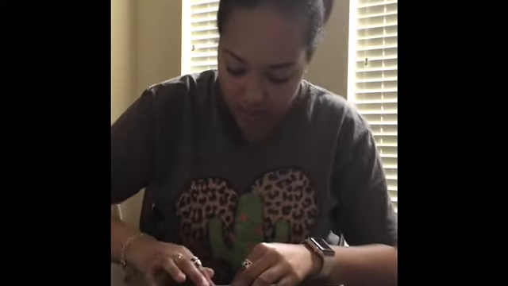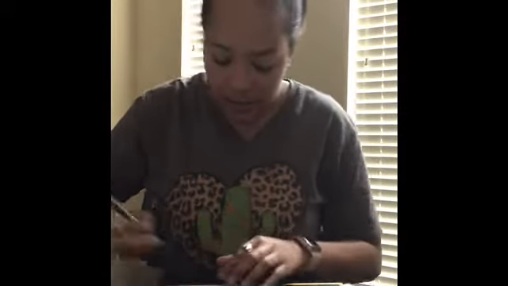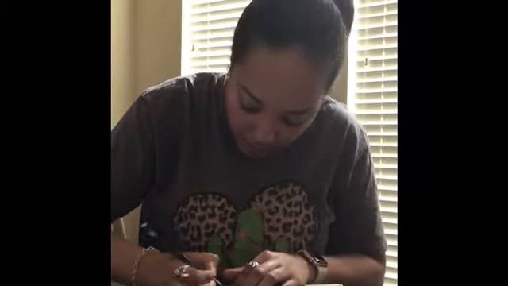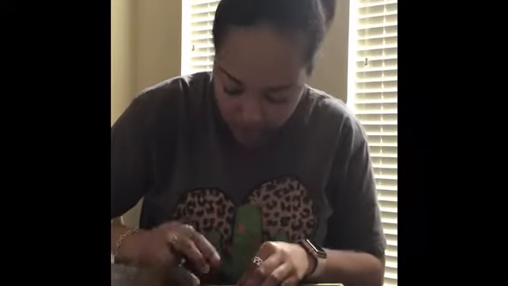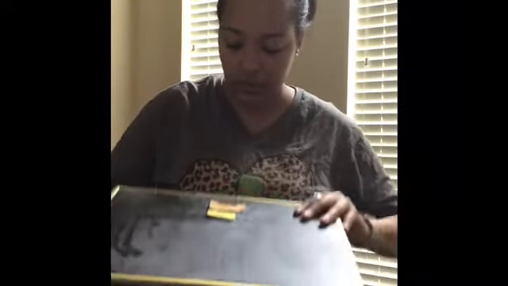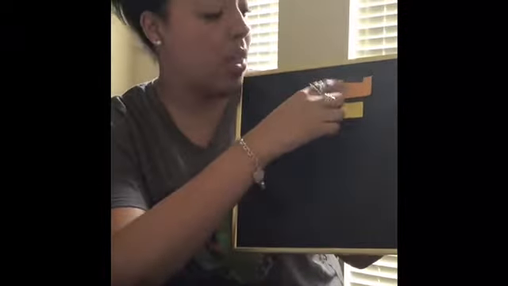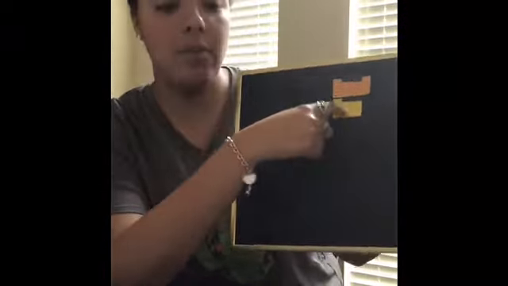Okay, so I have my 1/3 and I have my 1/4 on the board. You can see this. Hopefully it stays on there. Okay. So looking at 1/3 compared to 1/4, which one is larger? My 1/3 is larger than 1/4. Okay? So therefore, 1/3 is greater than 1/4.